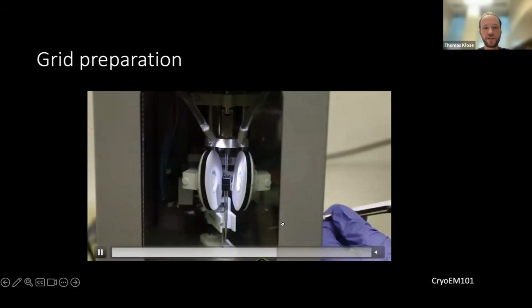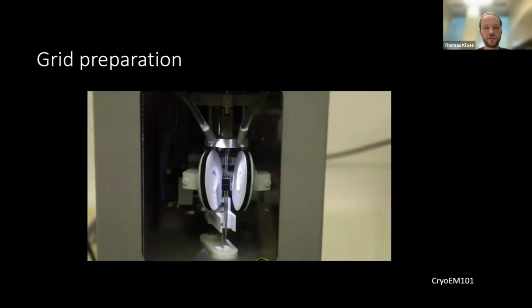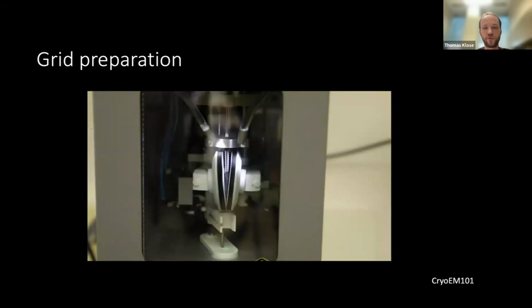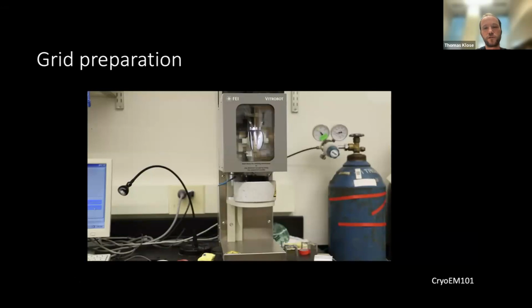You open a port on the side, you go in with a pipette and you pipette your 3 microliters into the center of the grid. Then the grid will be pulled up. The plotting paper comes together like this for a defined amount of time that you can specify. And then they come apart and it plunges down into the ethane, and then the whole thing comes down.